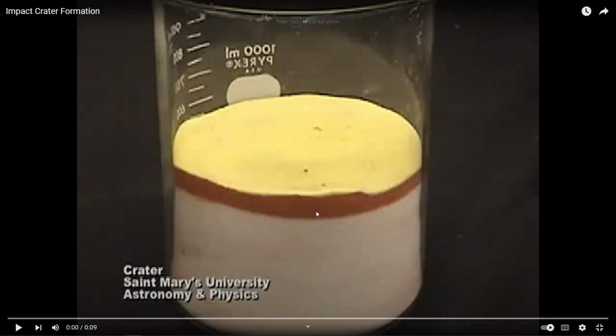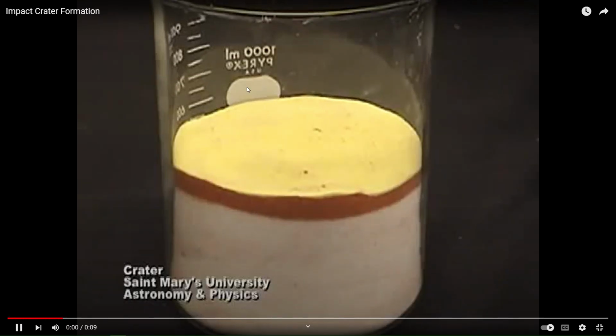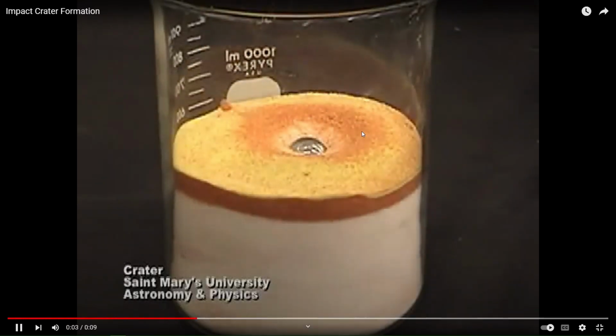This video uses different colors to code the different layers of the soil. So you can see the impact is able to bring the soil from deep down ejected into the area above the surface, and finally this soil re-lands on the surface.